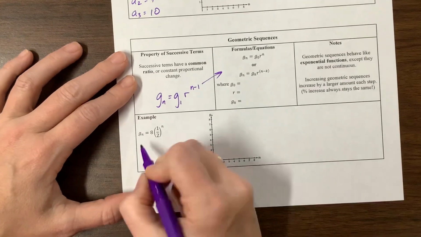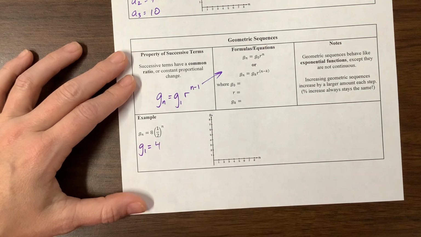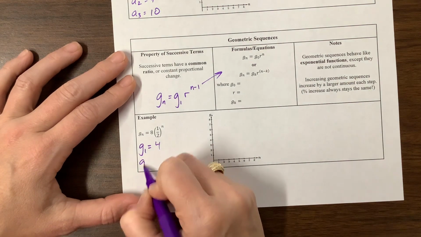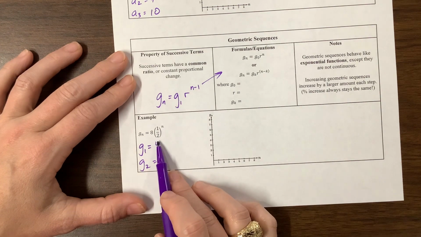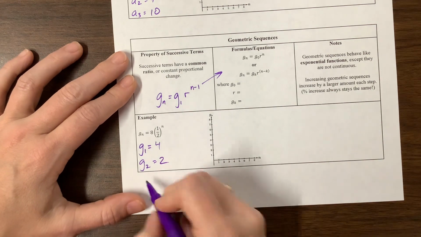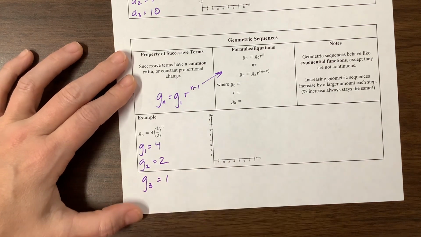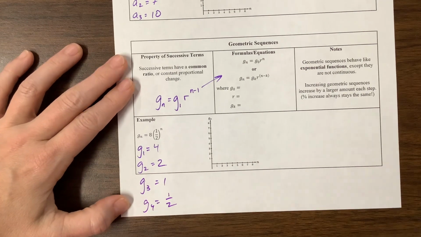On this one, so if I have g sub 1, when I plug in 1, I'm taking half of 8 and I get 4. So my very first term is 4. g sub 2, when I plug in a 2, I get 1/2 squared, which is 1/4. So a fourth of 8 is 2. Or I'm multiplying by 1/2, so g sub 3 is equal to 1. g sub 4 is now equal to 1/2, and they get small rather quickly.